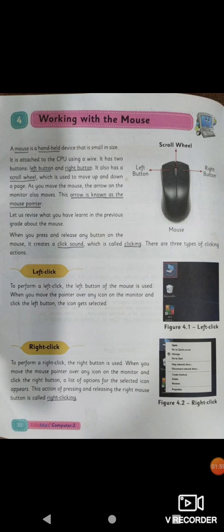So in the introduction part, students, it's telling us about the mouse. It's a handheld device. Now, what do you mean by handheld? Handheld means we can easily hold it in our hand. It's easily operable, or we can use the mouse with our hand. Hence, it is known as a handheld device. Now, it is attached to the CPU using a wire. As you see, the animal mouse has a tail. Similarly, the wire acts as a tail and it gets connected to the CPU.